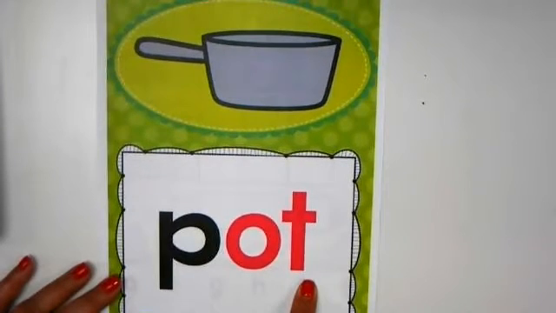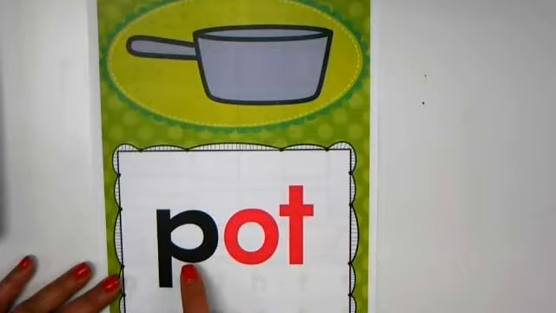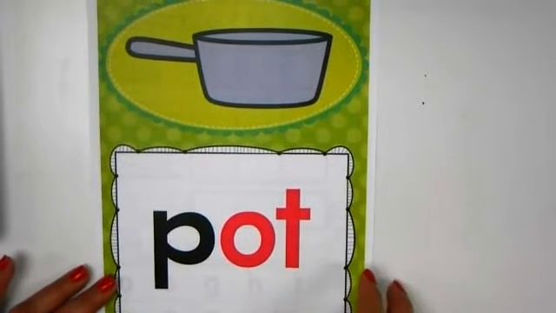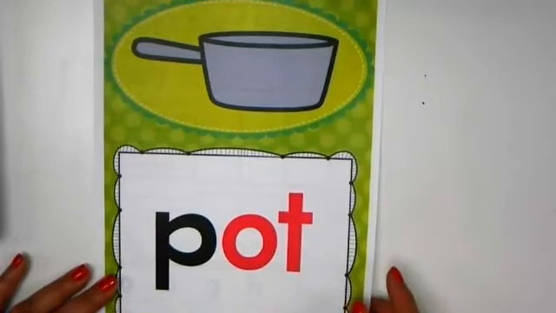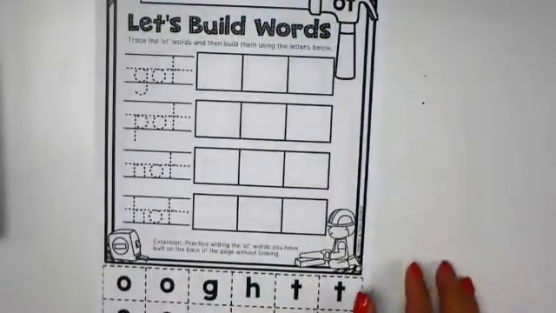Can you think of other words that you could make by changing this first letter? What if we put a C here in the front? Then it would say "cot, cot," which is like a foldable bed that you use sometimes when you're camping or in other places. So let's take a look today and see, when we work with the OT family, what kind of words we can make. Let's start off by building some words.